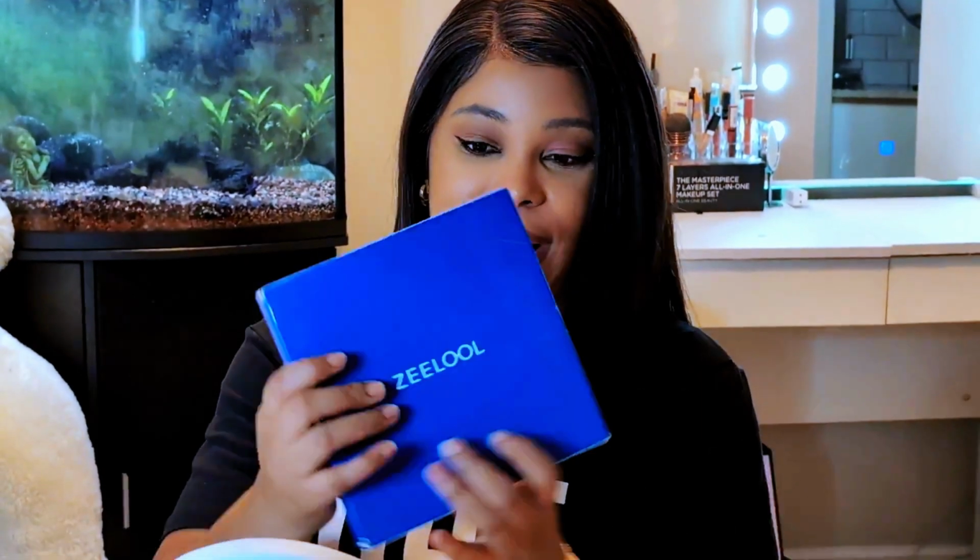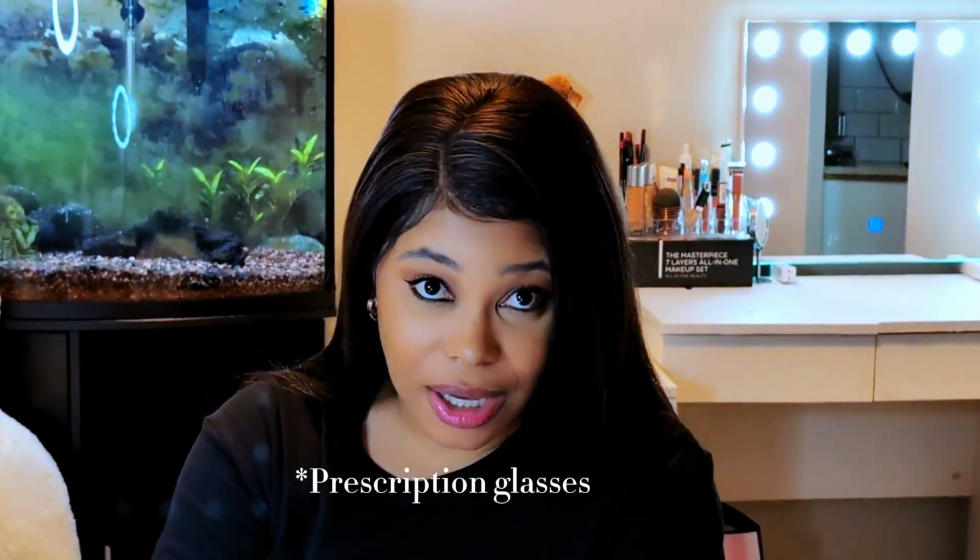Look what I got today. Yay. Your girl got some new glasses. Yo, I know you guys don't really see me wearing my test glasses a lot. I usually will get my eyes tested and then I would buy my frames online, and then I will go to my optometrist to have them put in my lens.